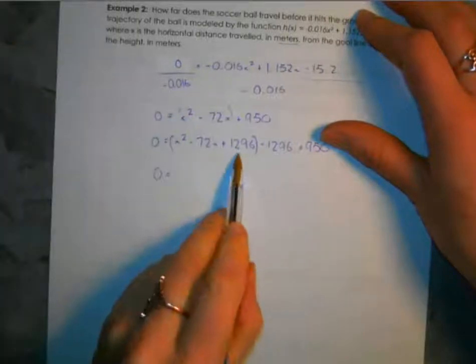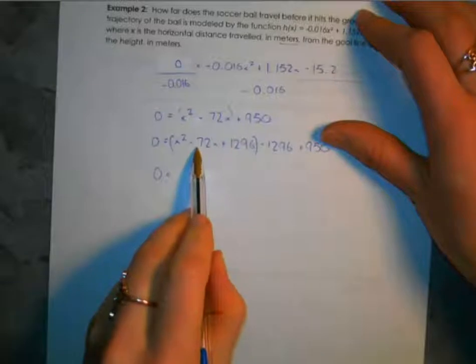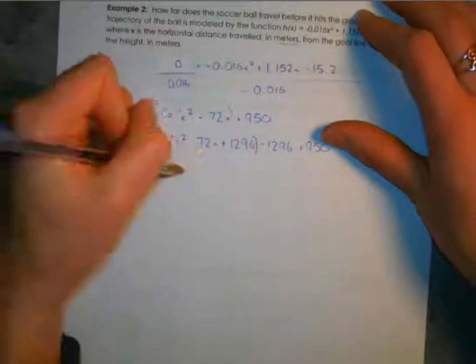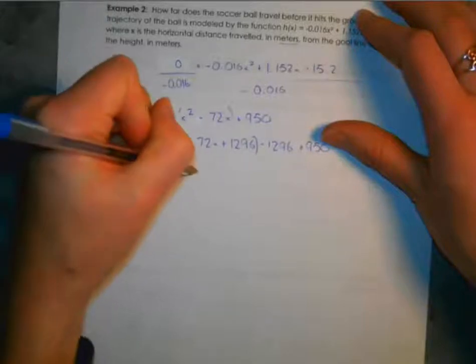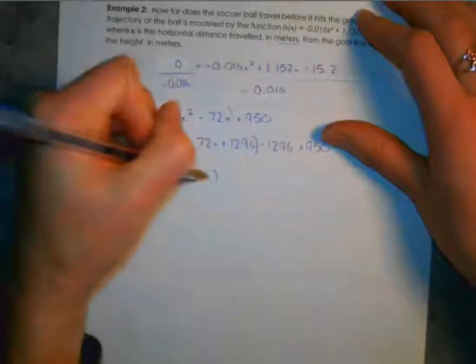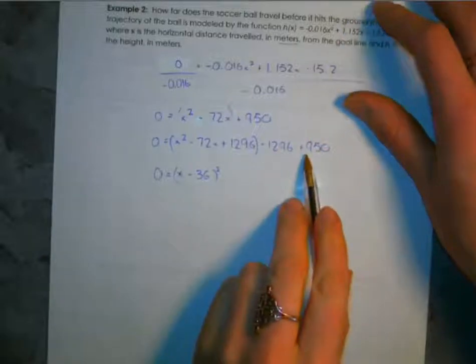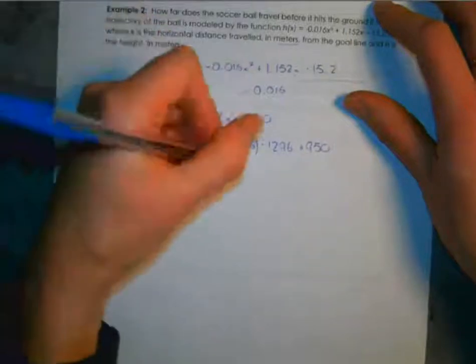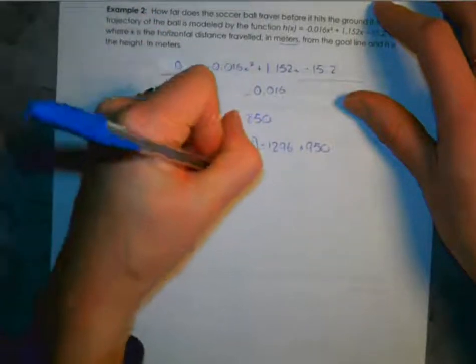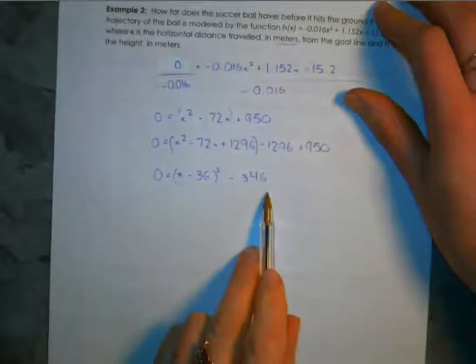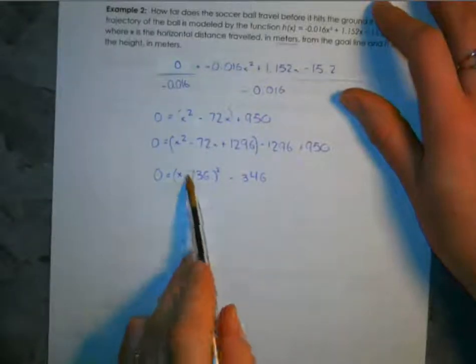We need to figure out what values will add to make negative 72. It's going to have to be two negative 36s. So it's going to be x minus 36 as our binomial being squared. Then we can simplify these terms together: negative 1296 plus 950 gives us negative 346. So there's our equation, and then we want to start solving for x.